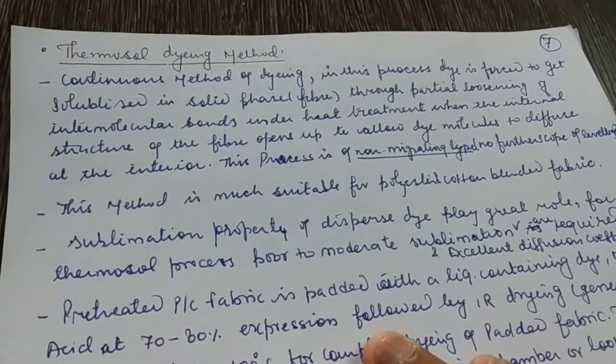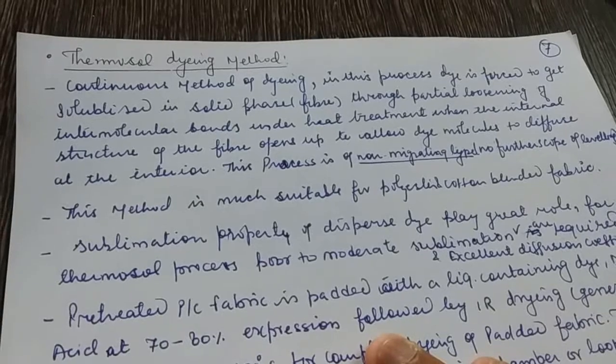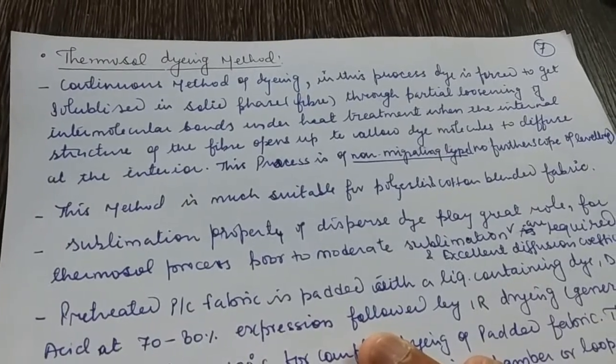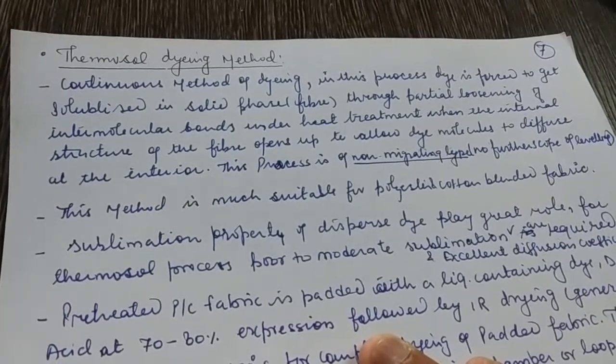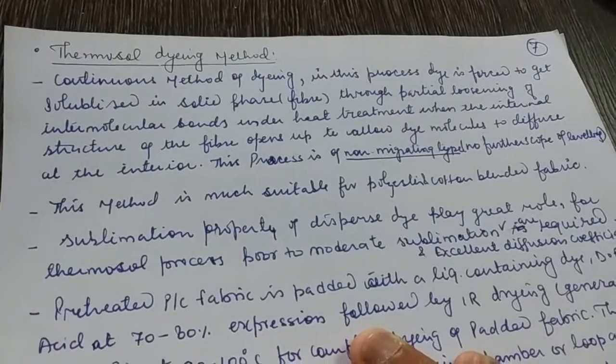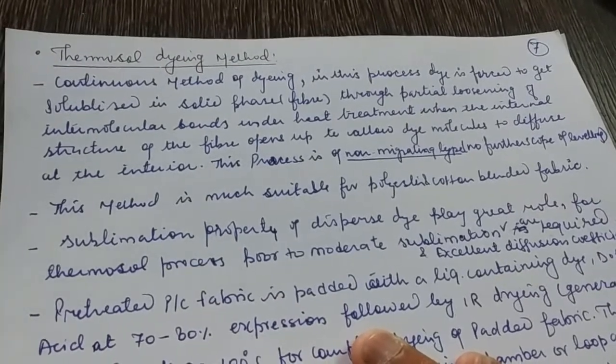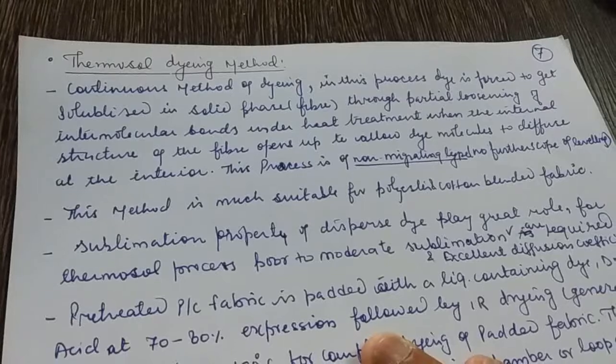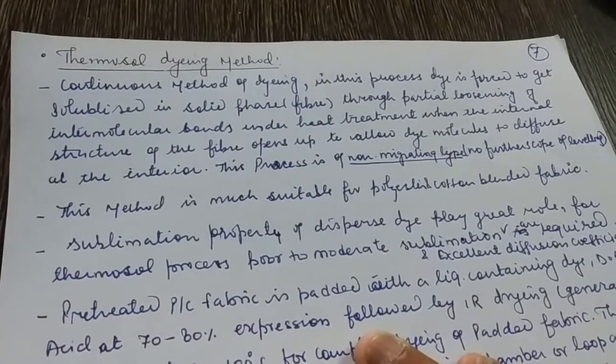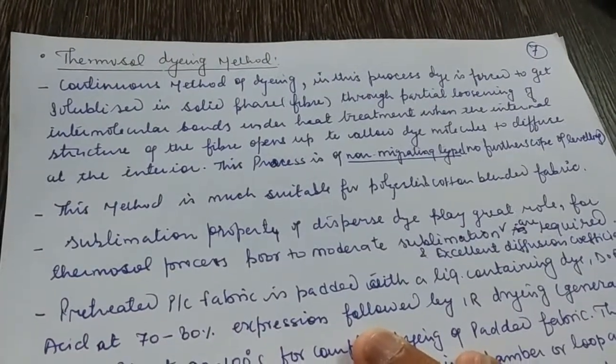At higher temperature, dispersed dye has the property to sublimize. So the dispersed dye particles deposited on the fabric surface diffuse inside the fabric structure at around 200 degrees centigrade.